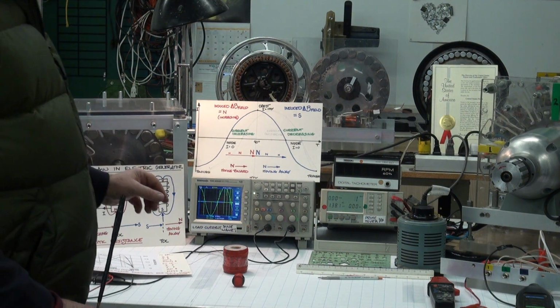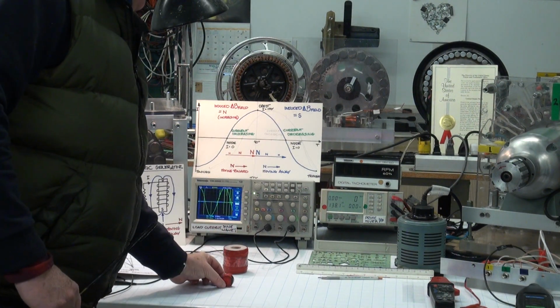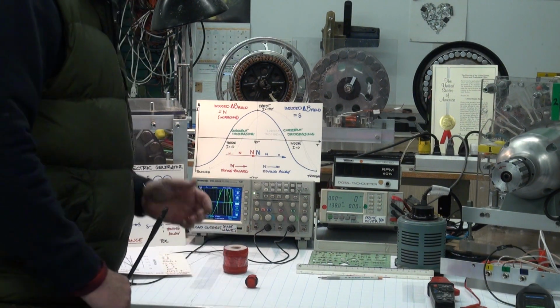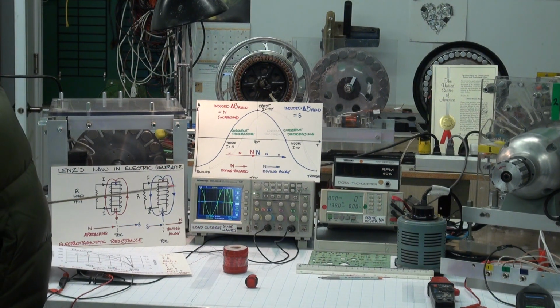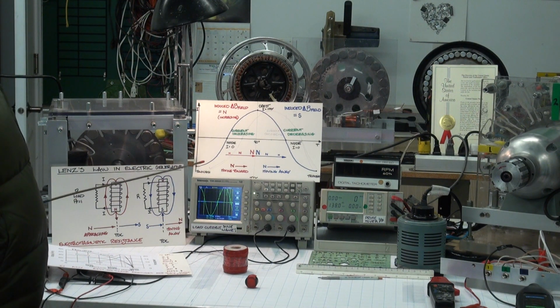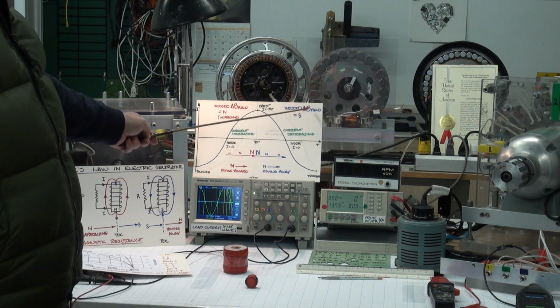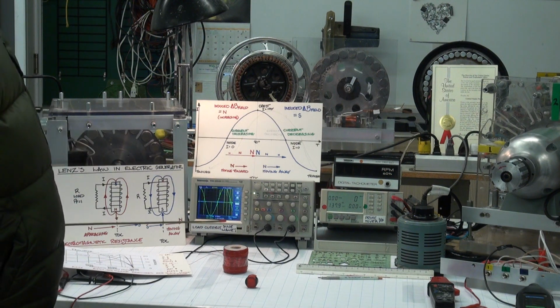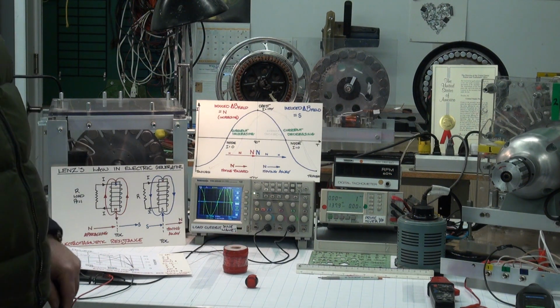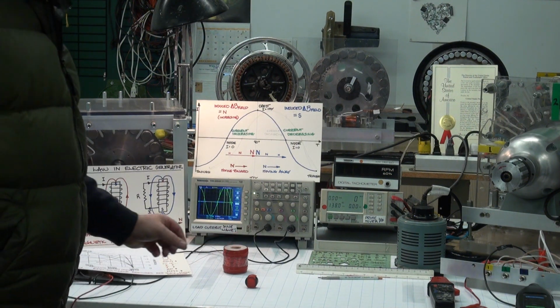What's really happening is the North Pole magnet is moving away from the coil, but the induced B field in the coil is now a South Pole.